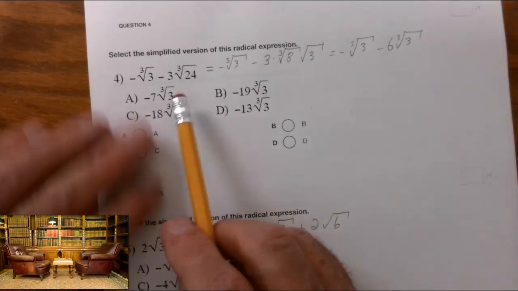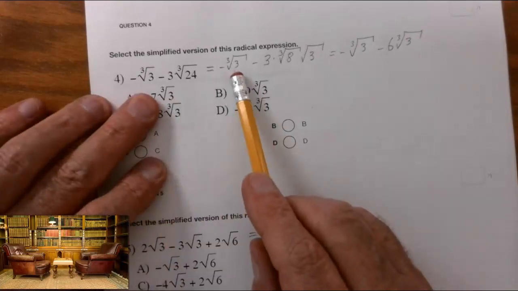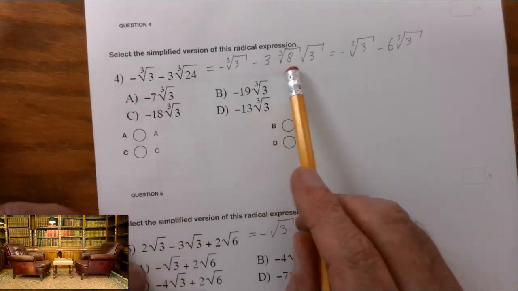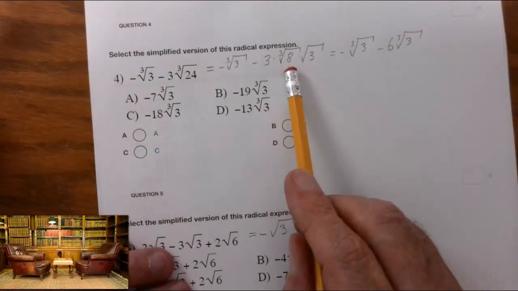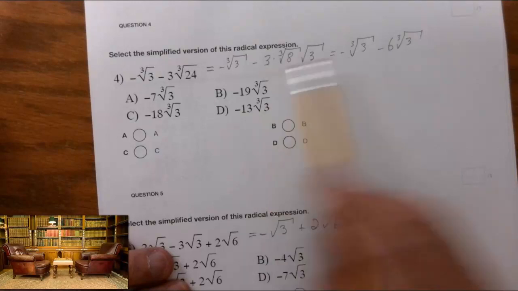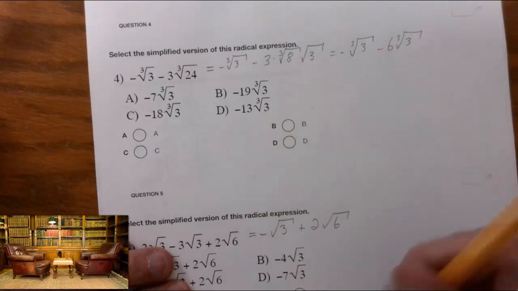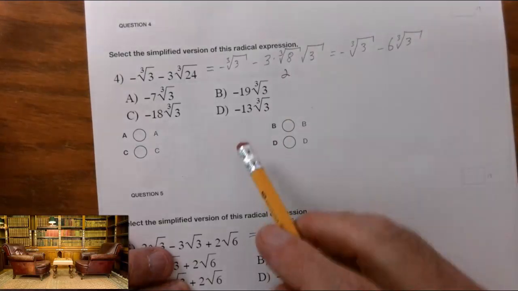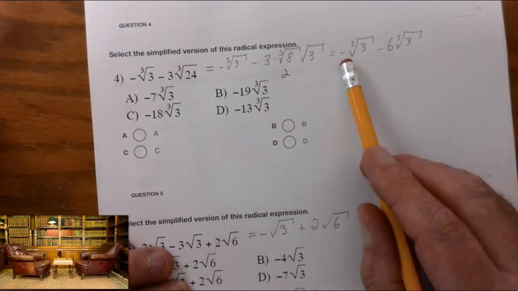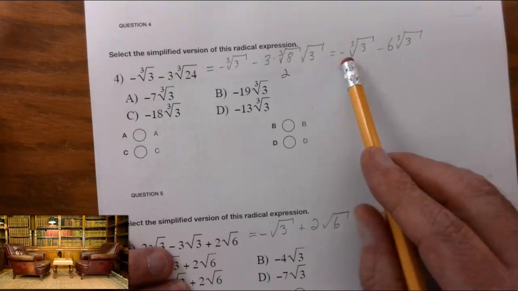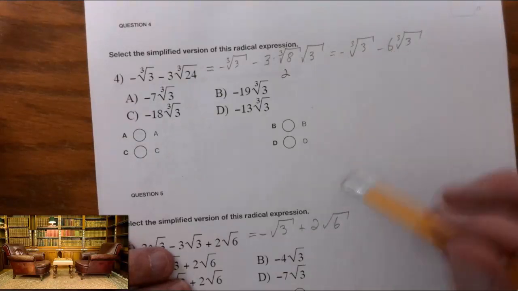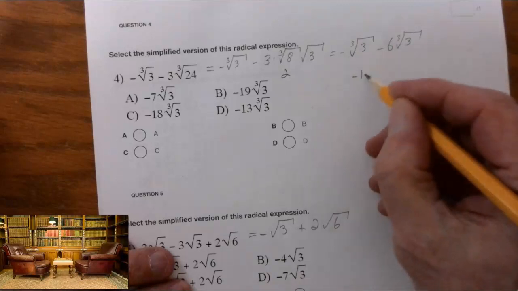Alright, guys, this is the cube root of 3 minus, again, the cube root of 8 is 2. 2 times 2 times 2. So 2 times 3 is 6. That's where that comes from, right there. This is 2. Anyway, so we end up with a negative 1 cube root of 3 minus 6 more. How much is that? It's like negative 1 minus 6.